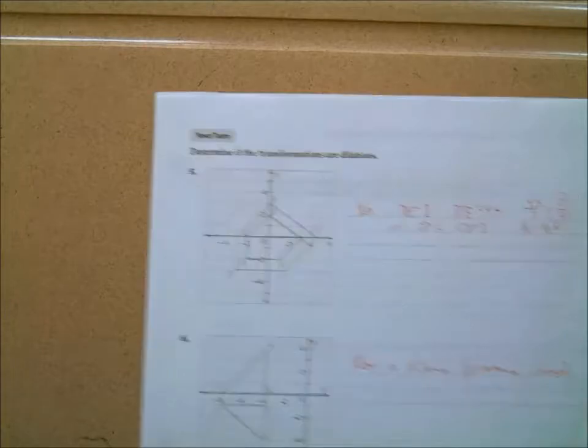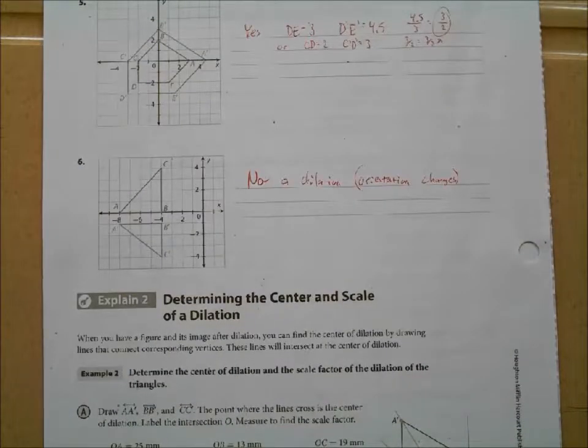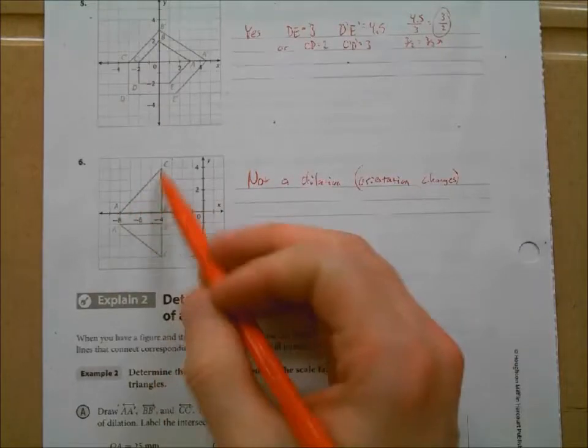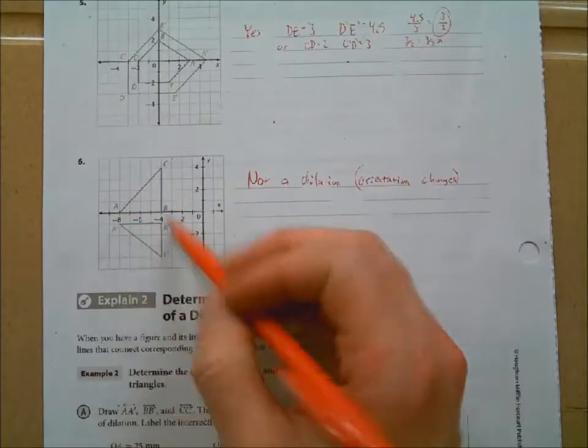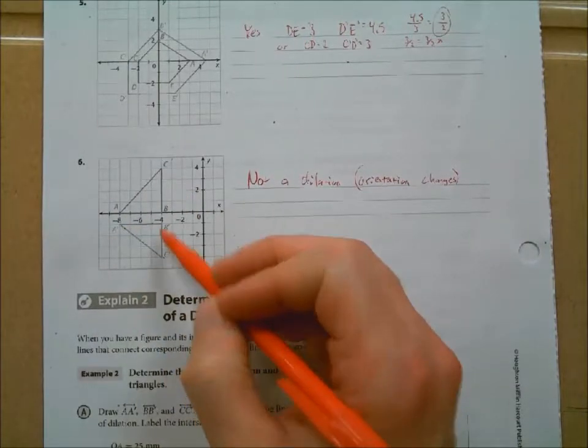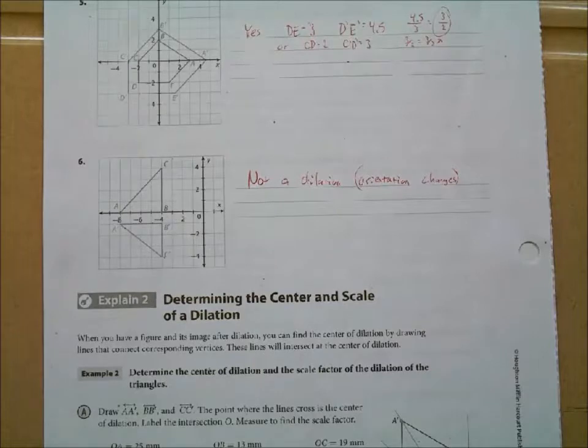All right. And then number 6, well, I guess I'll go ahead and just show it to you there. 6 we would say is not a dilation. Okay, you can say a couple different things here. I just said the orientation changed, right? If you go A, B, C here, that's a counterclockwise direction. If you go counterclockwise here, it goes A prime to C prime, then to B prime. Okay, so it's just the orientation's off. The order of the points is different.